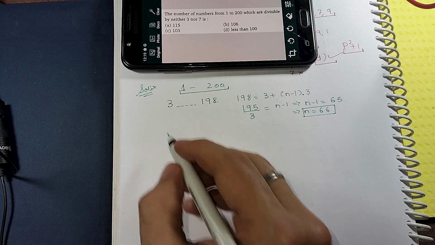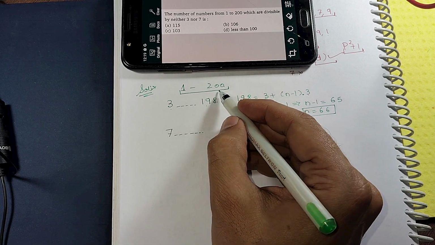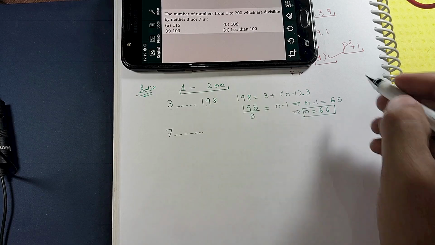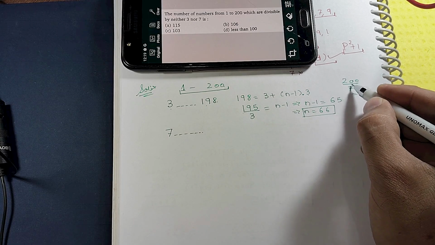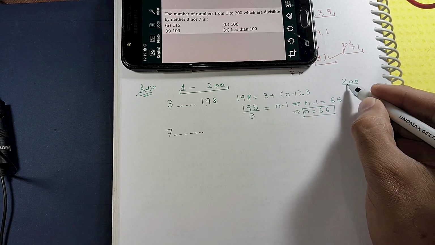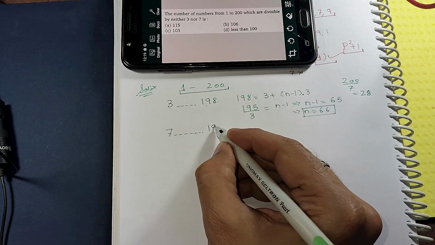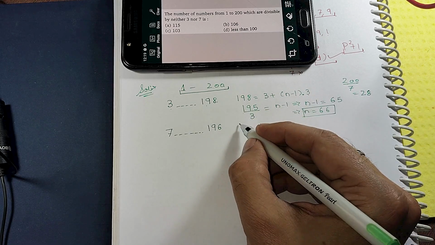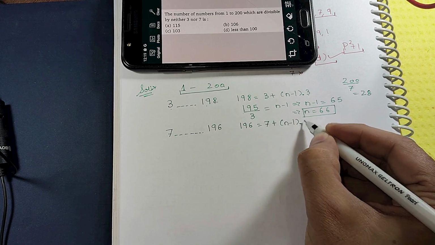Now we will consider 7. So the first number will be 7, and 199 is not divisible. If I divide 200 by 7, I will check the remainder. So 7 times 28 is 196, so 4 is the remainder. So 196 is divisible by 7. So 196 equal to 7 plus n minus 1 times 7.